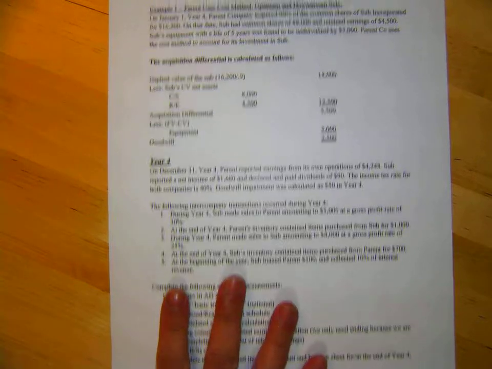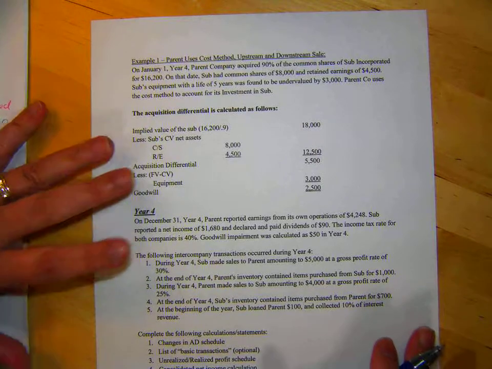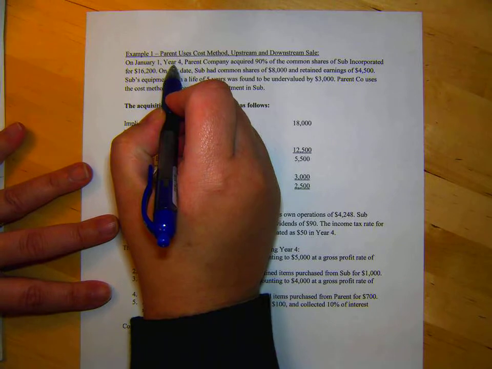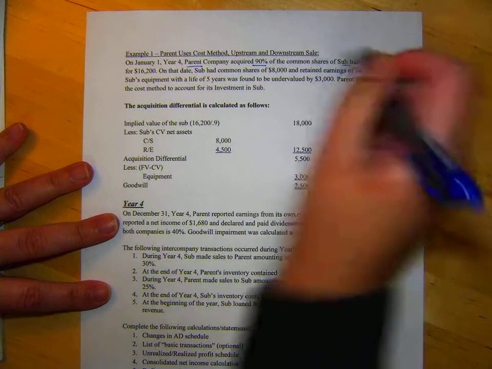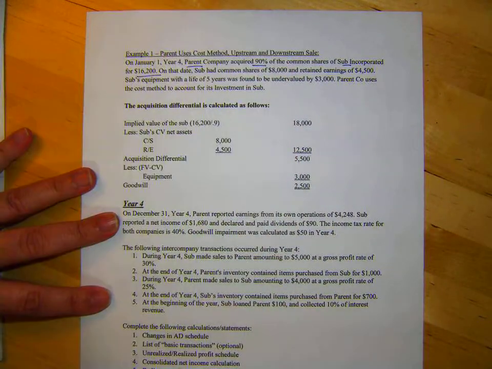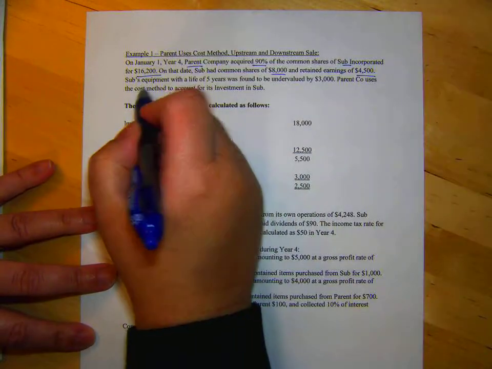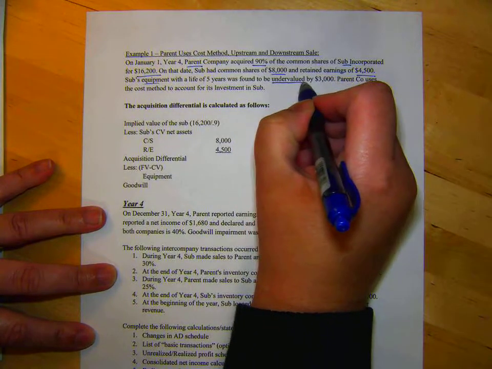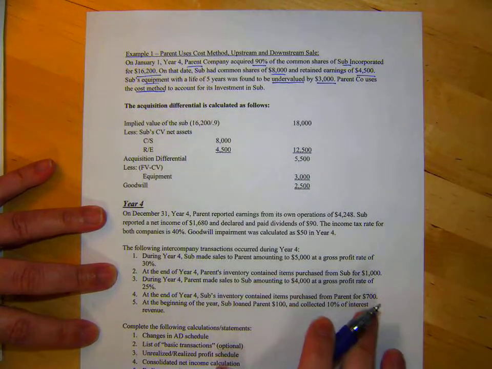Okay, we are on page 4, and we're going to do example 1 with the intercompany profits that are realized and unrealized. So, on January 1st, year 4, parent company acquired 90% of the common shares of sub for $16,200. Now, on that date, the sub had common shares of 8,000, retained earnings of 4,500. Sub's equipment with a life of 5 years was found to be undervalued by 3,000. Parent company uses the cost method to account for its investment in the sub.